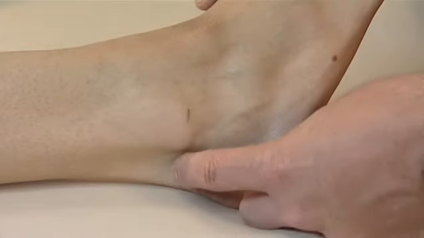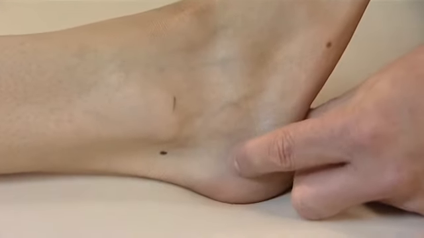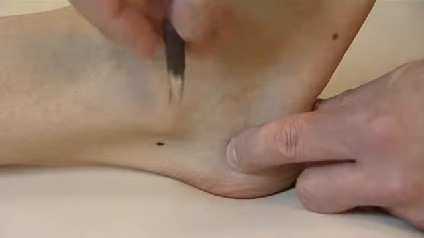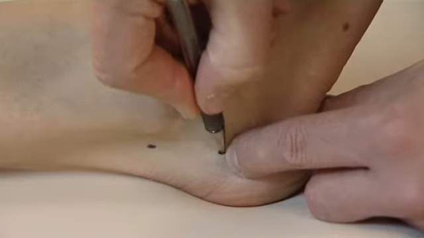Bladder 61 is located halfway between bladder 60 and the sole of the heel. Feel for a tender depression on the bone.